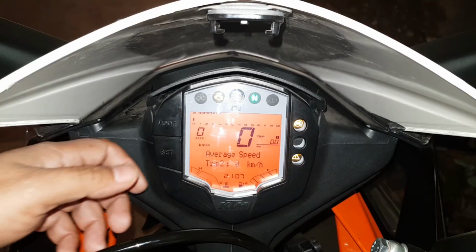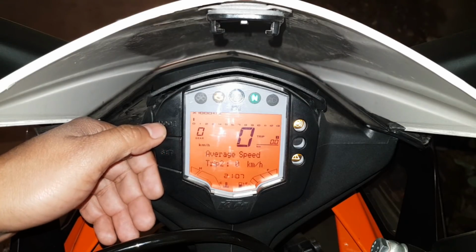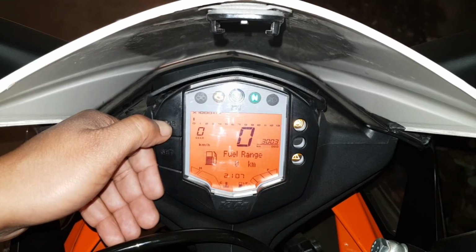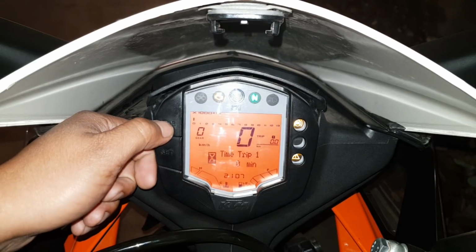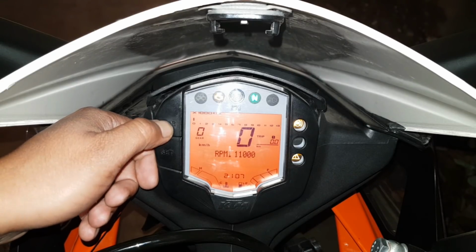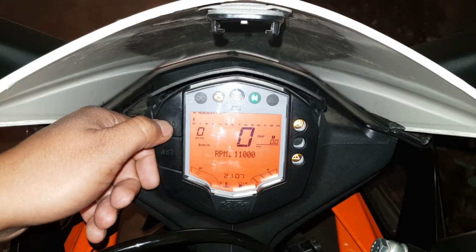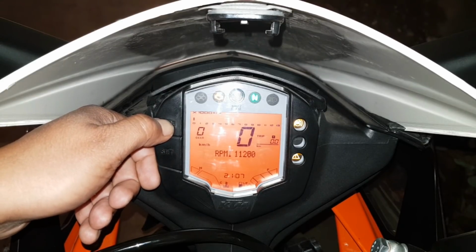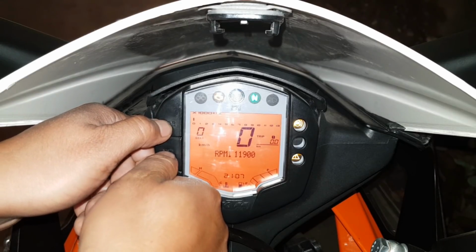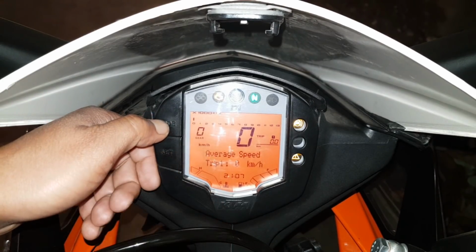So how can we now set the RPM 1? Let us set it to 11,900. For that you need to come to trip 1. Then press the mode button for around 5 seconds. Then RPM 1 will pop up. Then you increase or decrease. So we increase it to 11,900. Then you need to press both buttons to set it. So it's set.